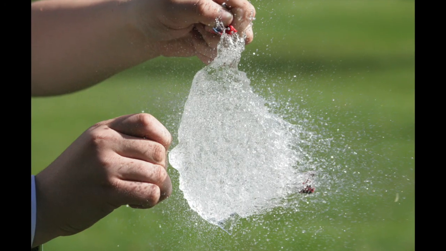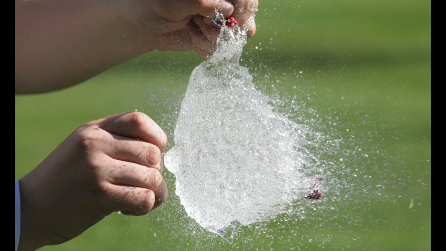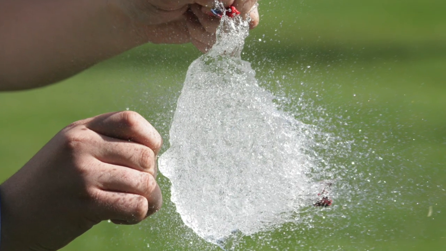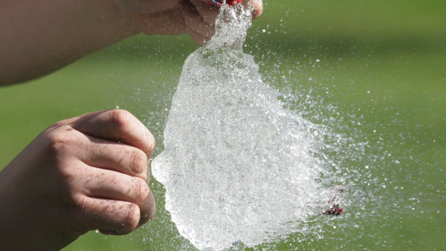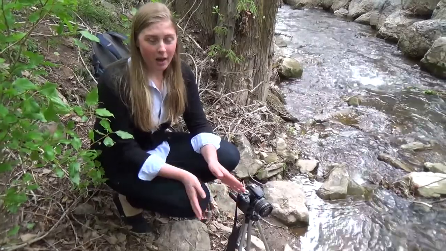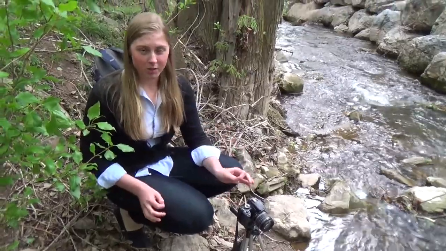The next photo is an example of a short exposure. This is a picture I took of a water balloon being popped, and it was taken at about 1/4000th of a second. Now I'm actually going to show you how to take the long exposure photograph.